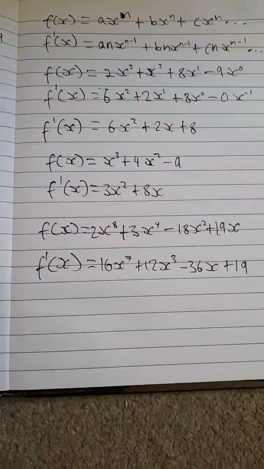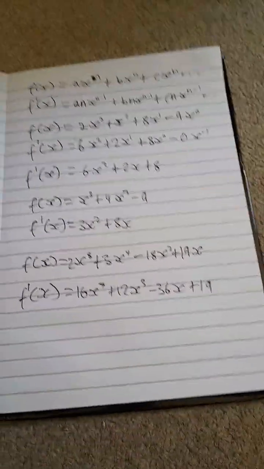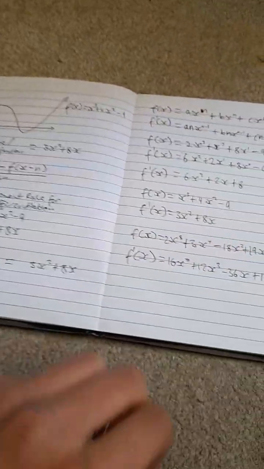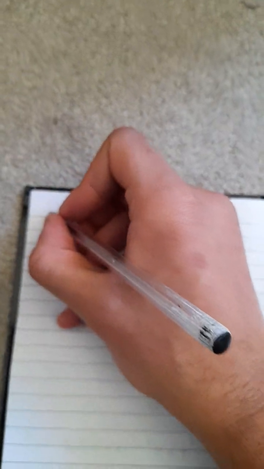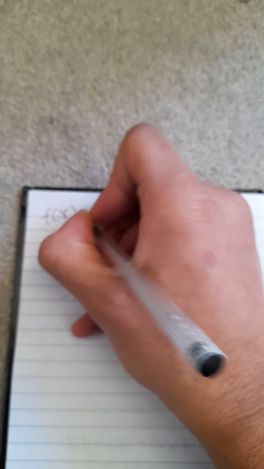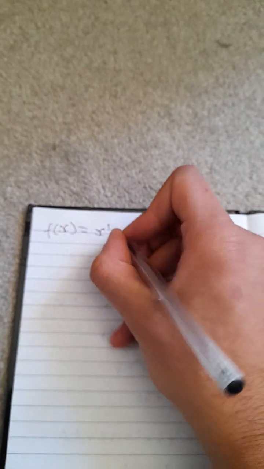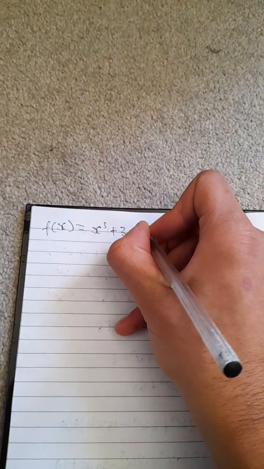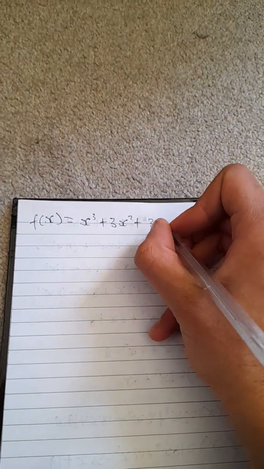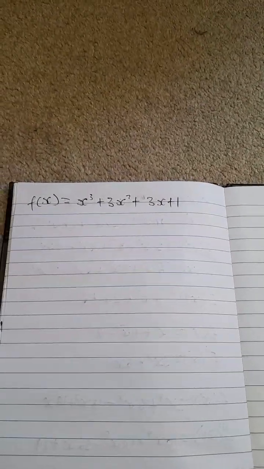Now, one really cheeky thing, and one thing that this really helps us with in maths, other than just working out the gradient. Let's say I have this cubic graph, but this could be any graph. f of x equals x cubed plus 3x squared plus 3x plus 1. Very basic cubic graph. And let's say I want to work out the turning point.